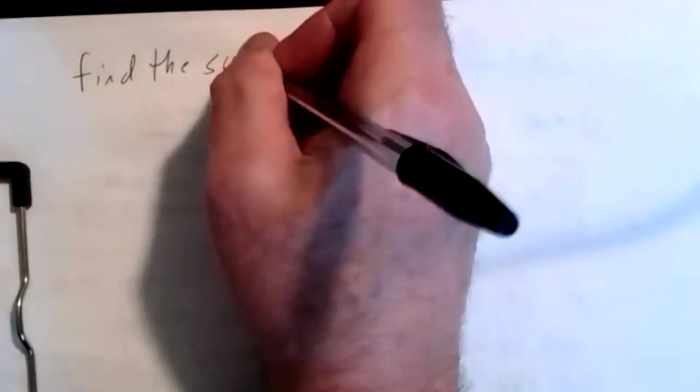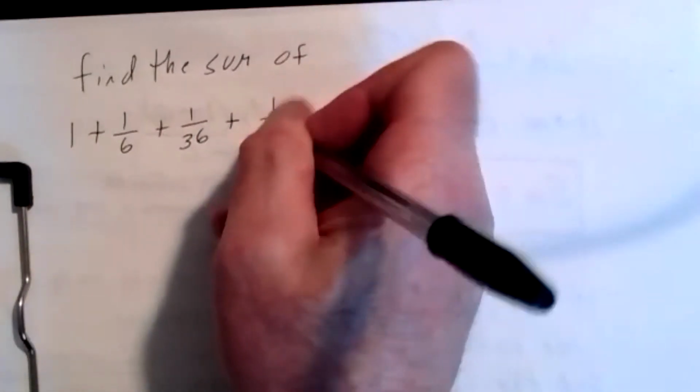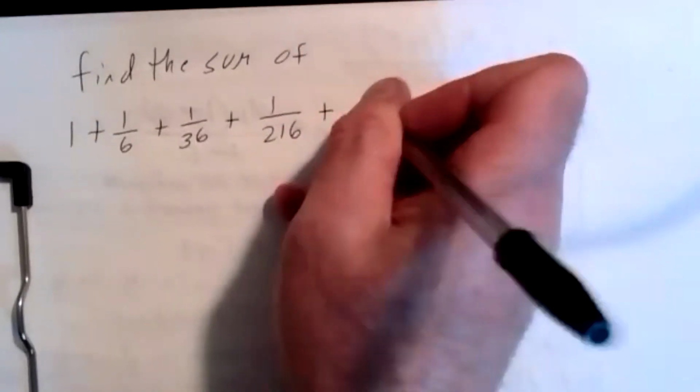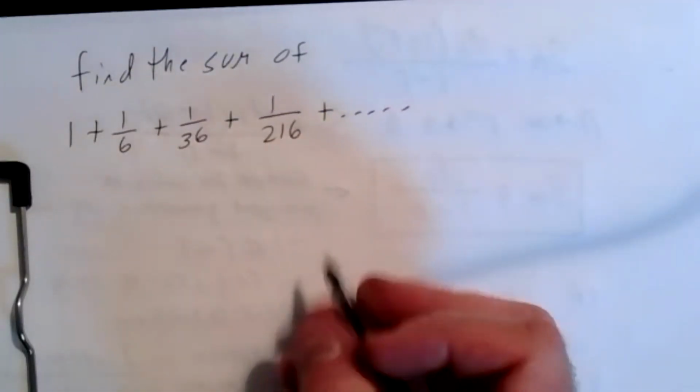Let's just try a couple of remaining problems here for section 8.3. Let's try to find the sum of the infinite geometric series 1 + 1/6 + 1/36 + 1/216 plus ... on and on that goes.